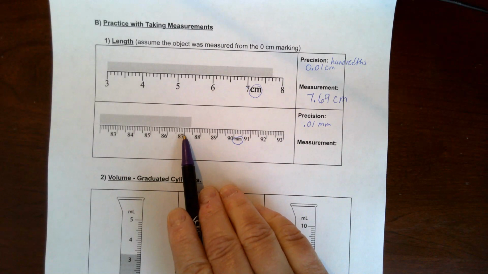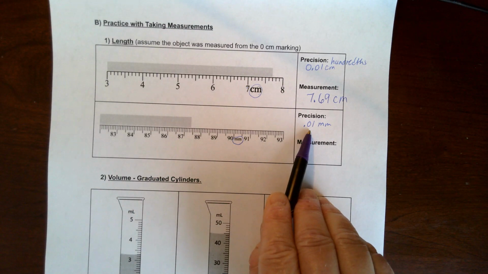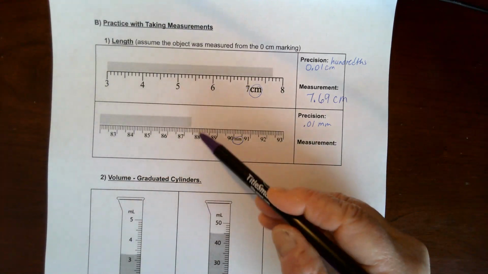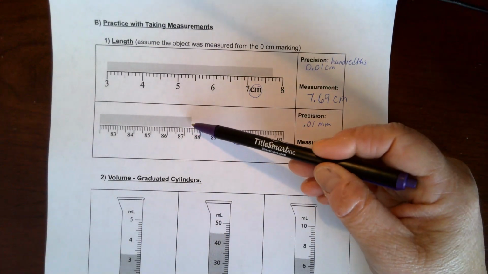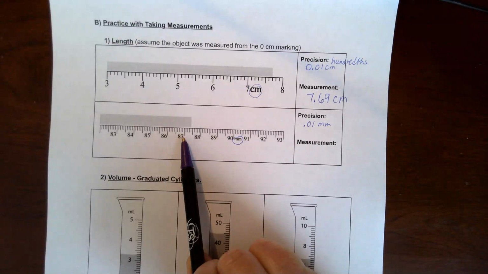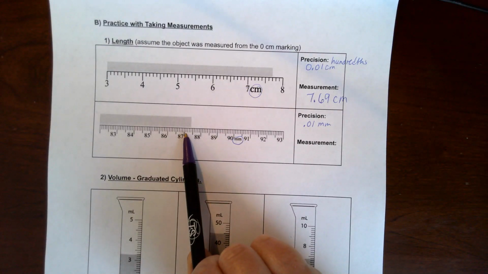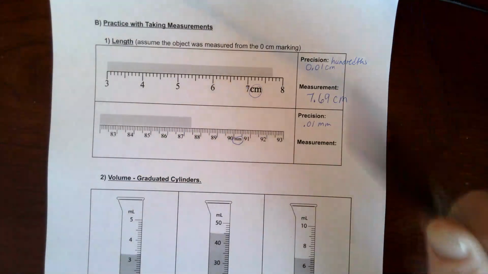Right, the smallest increment is a tenth of a millimeter, so we are going to read to the nearest hundredths of a millimeter. And it's really difficult to do when the intervals are this small. It's hard to resolve them with our eyesight. But what we see here is 87.1, 87.2, 87.3. I'm going to say it falls dead on the 87.4.